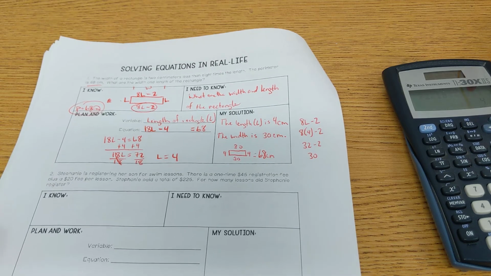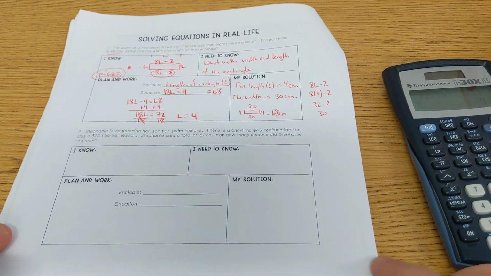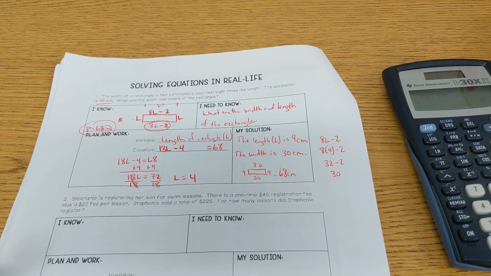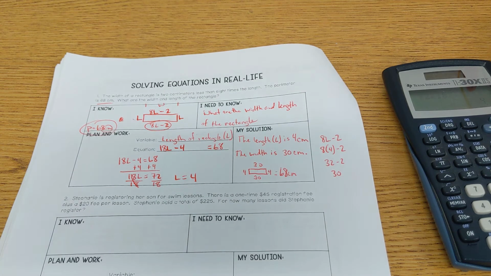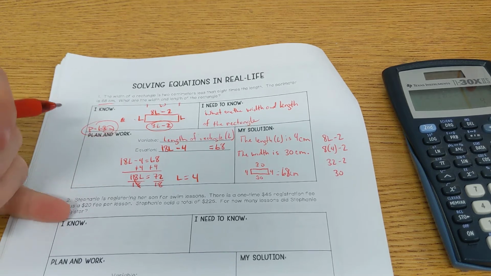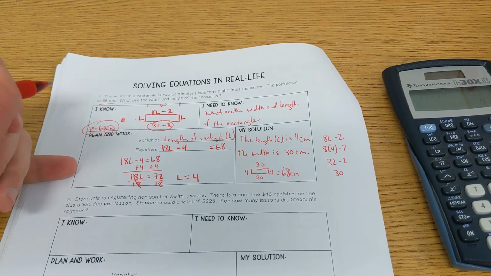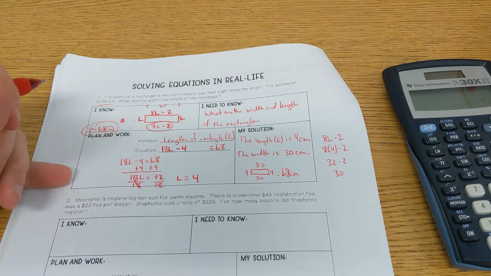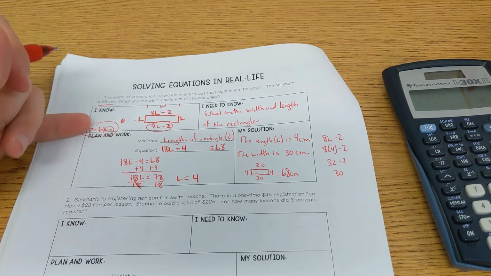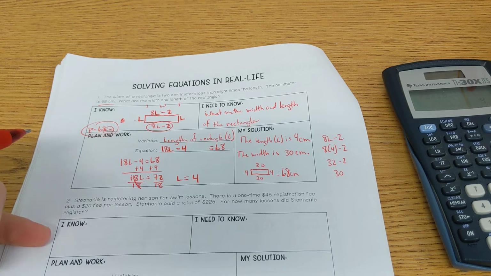All right, let's do another example. I'll slide this one down just a little bit so we can see. Now listen, this is in your Unit 4 packet, so you should be able to look at it, follow along, and take notes the same way I am.